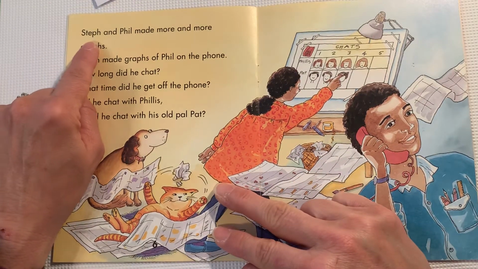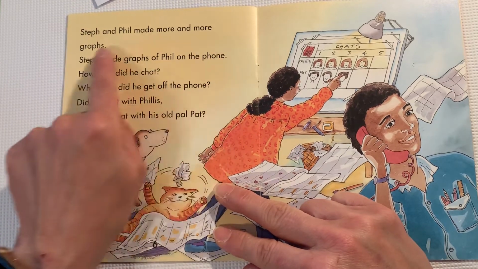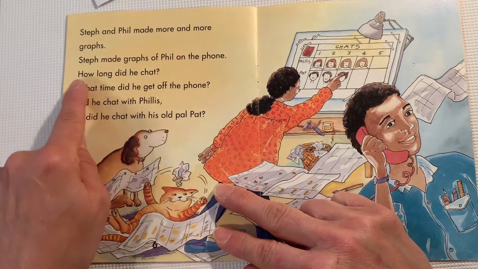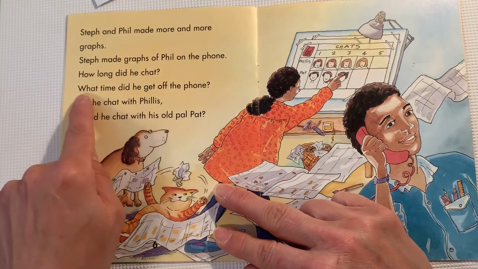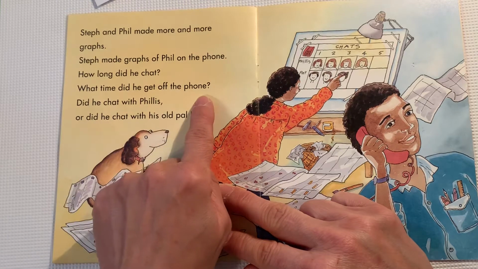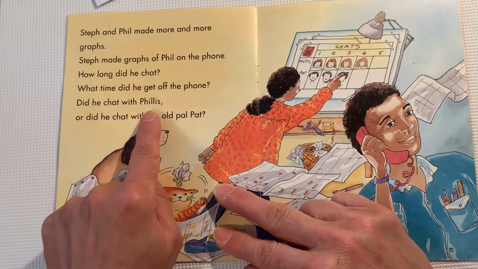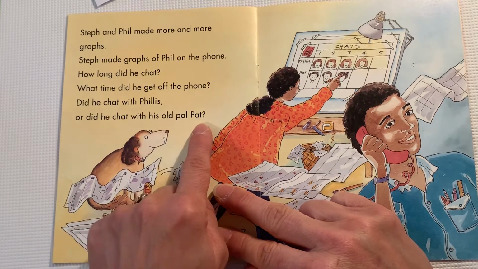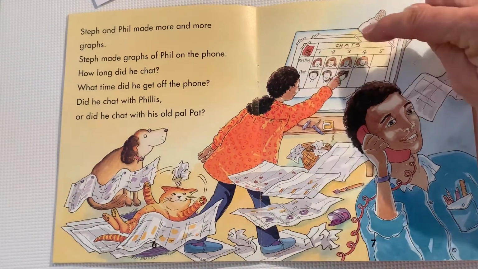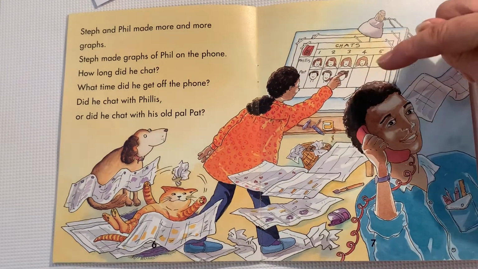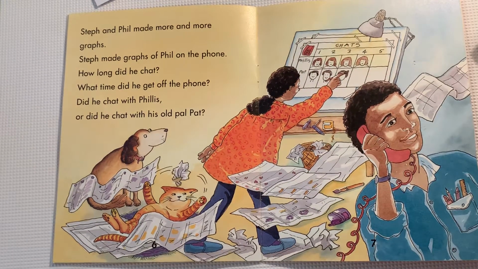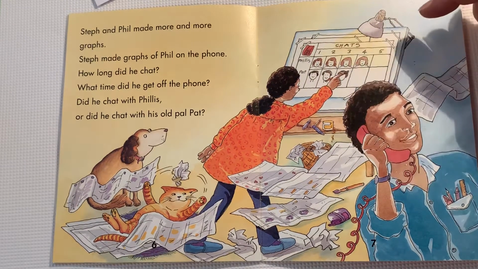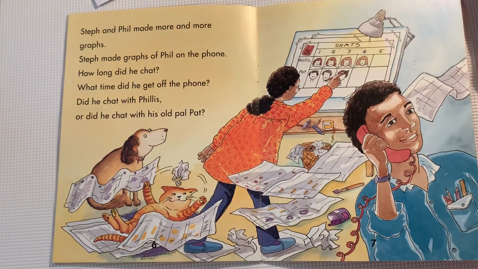Ready? Steph and Phil made more and more graphs. Steph made graphs of Phil on the phone. How long did he chat? What time did he get off the phone? Did he chat with Phyllis or did he chat with his old pal Pat? There's Phyllis, Pat. So who did he chat more with? Phyllis. This one is counting the number of times they chatted, and she's drawing a picture of each time.